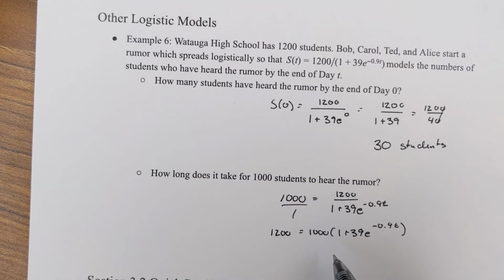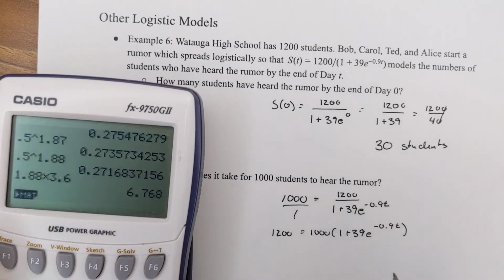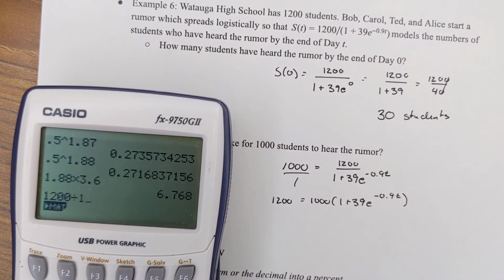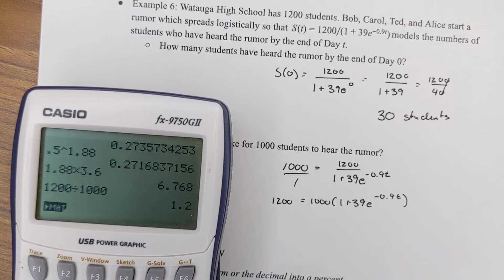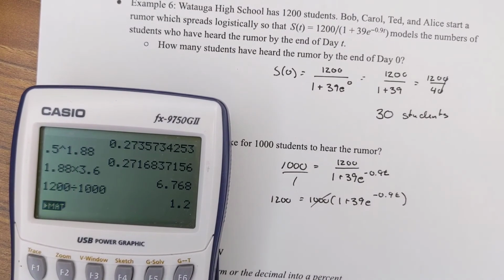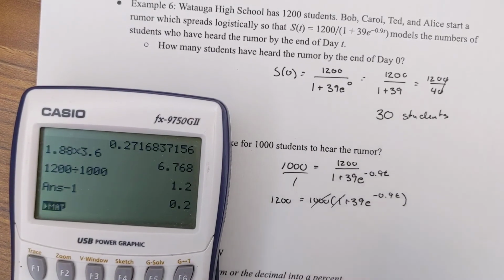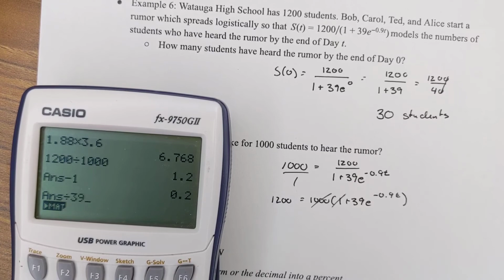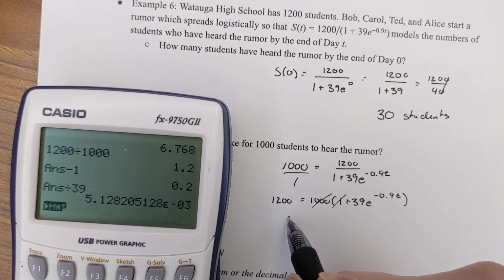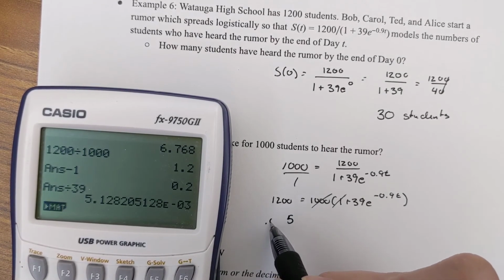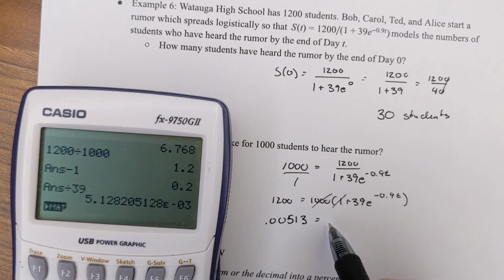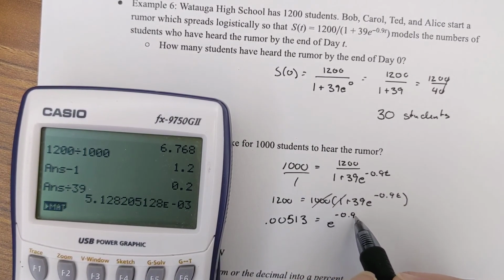So I have that equation. Algebraically, to solve this, I'm not going to write every step down. I need to divide my 1,000 across. So now that guy's gone. Then I would need to subtract the 1 across. So now that guy's gone. Then I would need to divide by the 39. So that gives me 0.00513 equals e to the negative 0.9t.